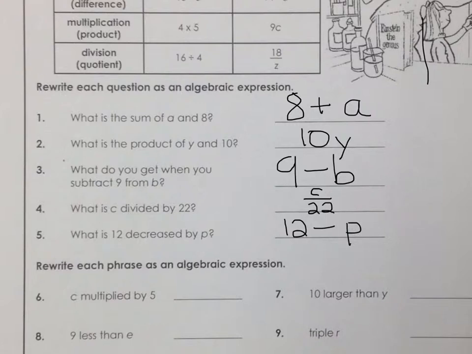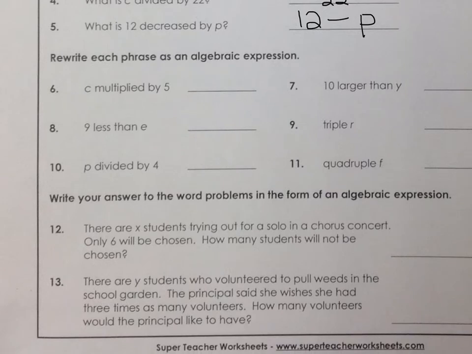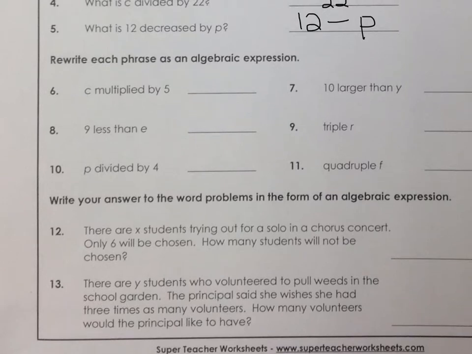Okay? Let's go down to 6 through 11. Rewrite each phrase as an algebraic expression. C multiplied by 5. I take my 5, put my c right next to it. 5c is c multiplied by 5.